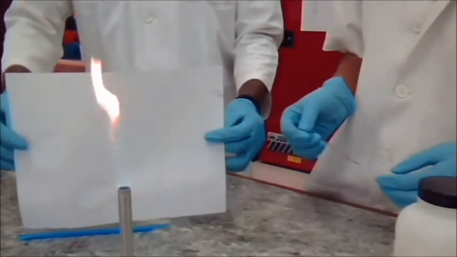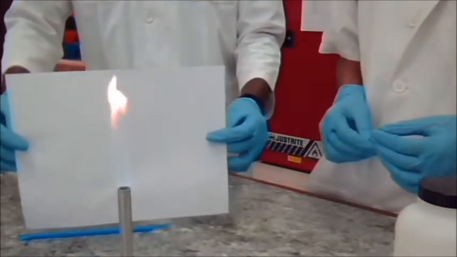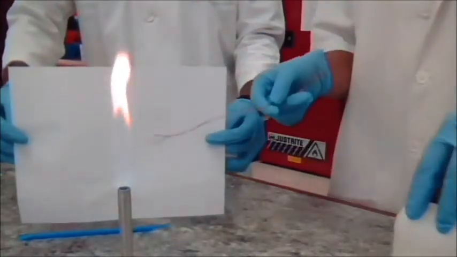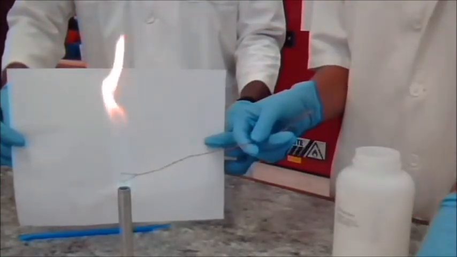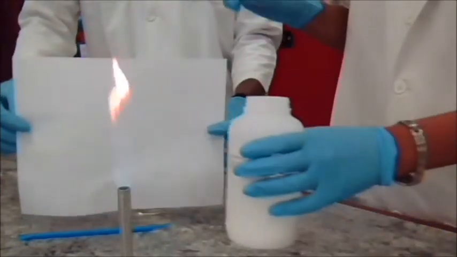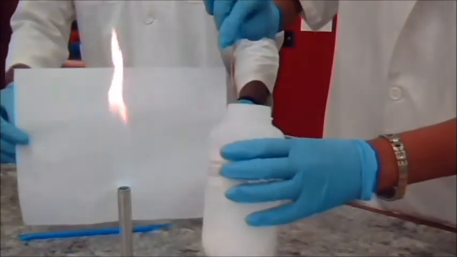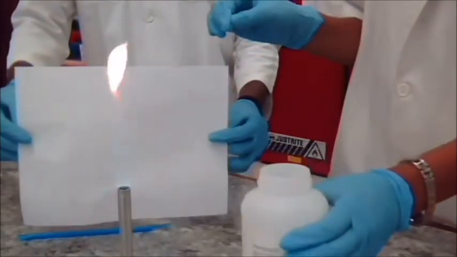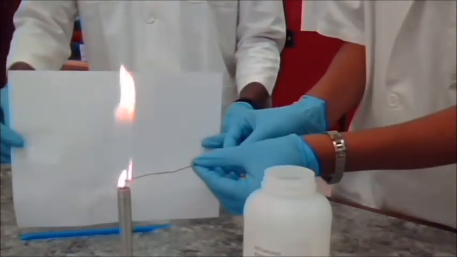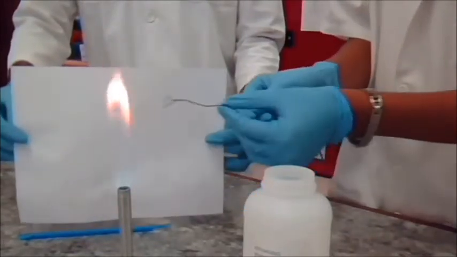This was the bromobenzene. Now, we're going to do the benzoic acid. We're going to heat the wire once again. After cooling, we're going to directly dip it into a sample of the unknown. We're going to heat the wire now in the lower outside part of the flame again. Record your observations.